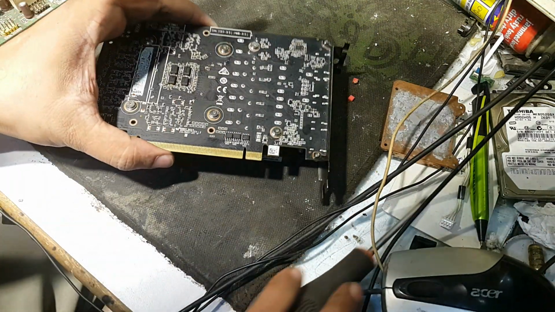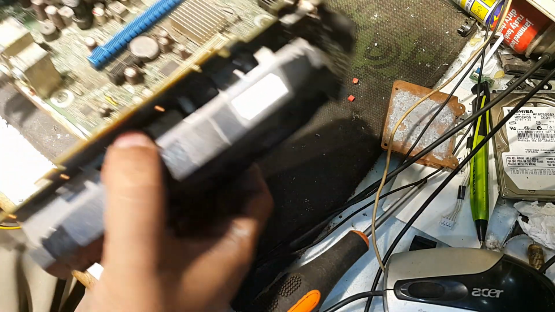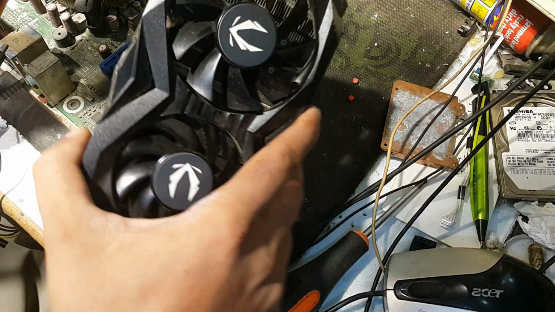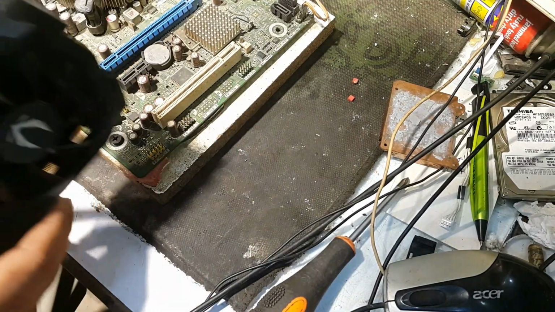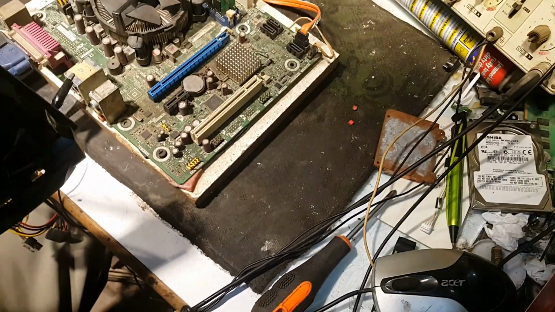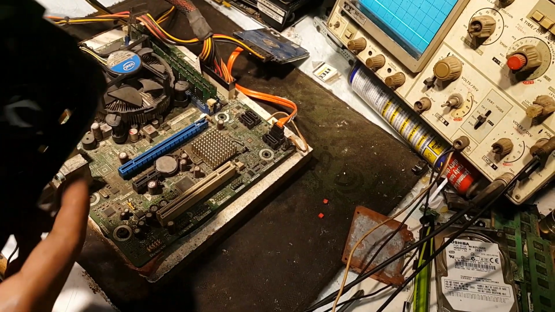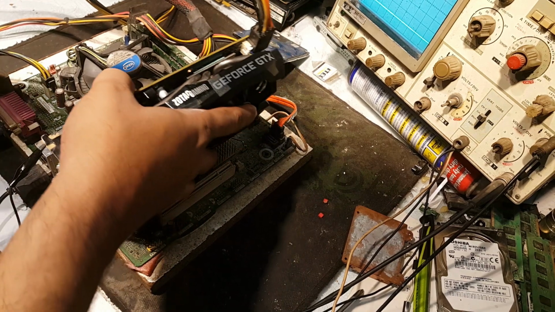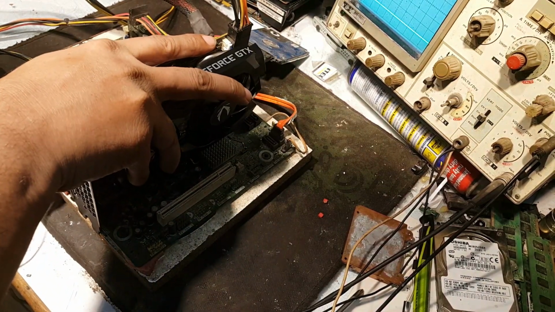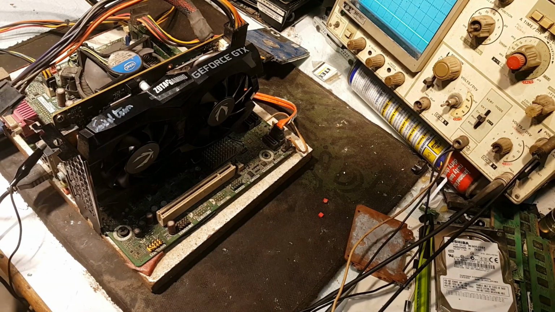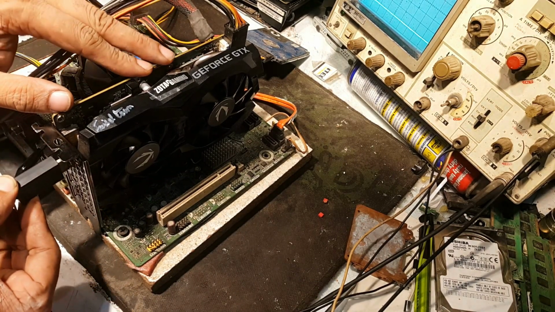All the screws are screwed back, and now I will connect the power, 12-volt power connector, this one, and here I will fix it on this slot. Yes. And here I need an HDMI cable.